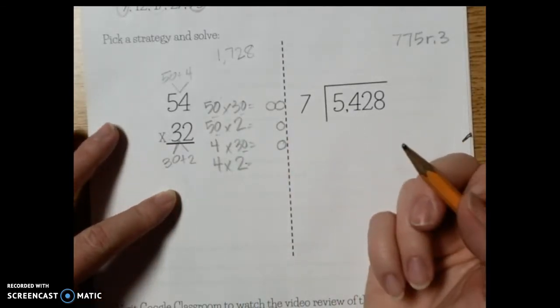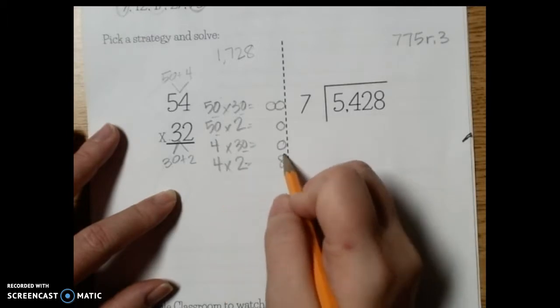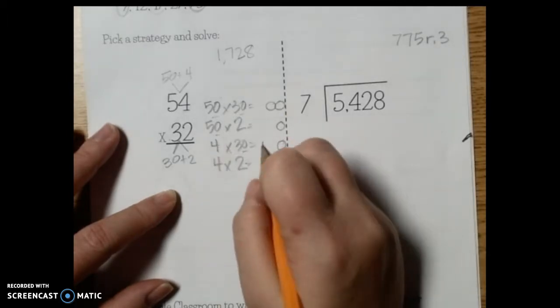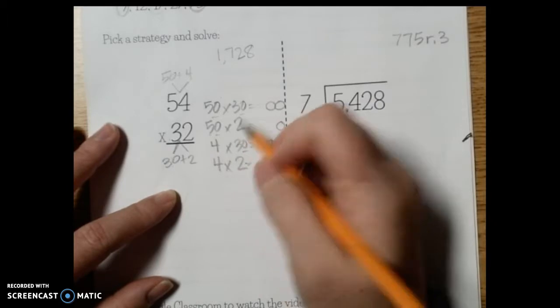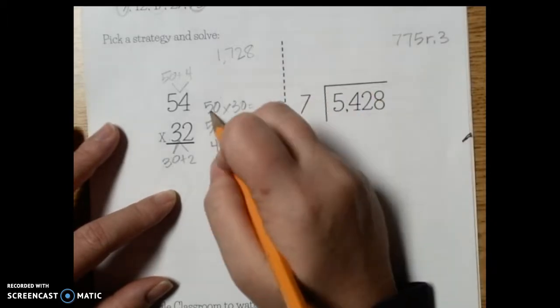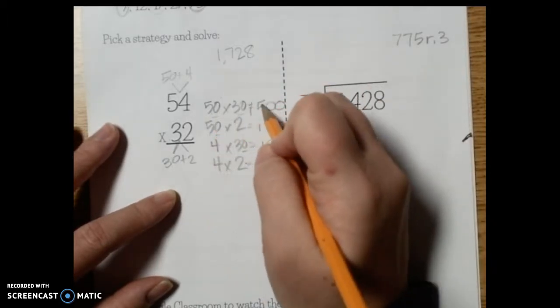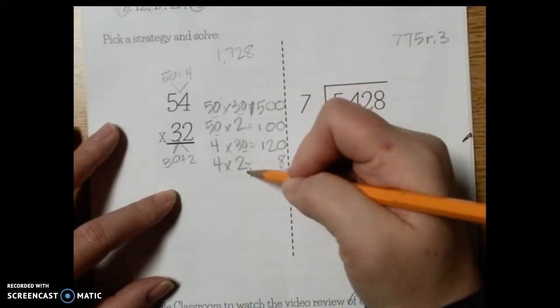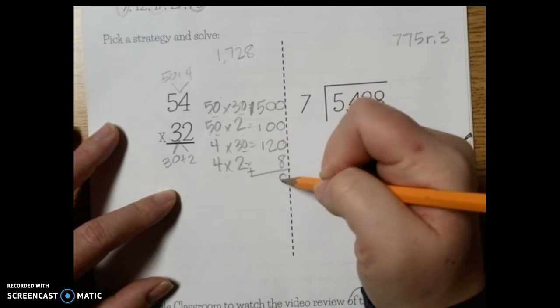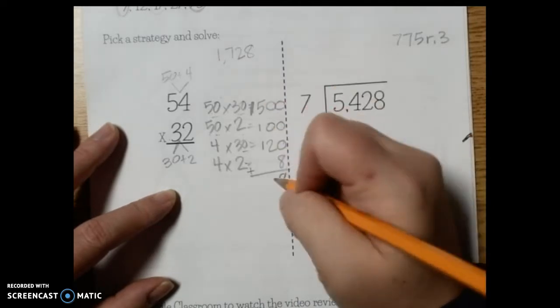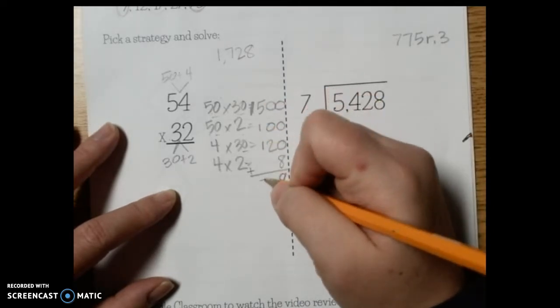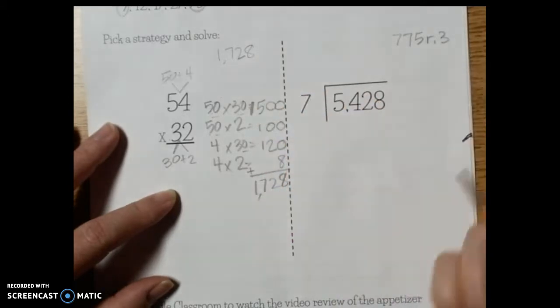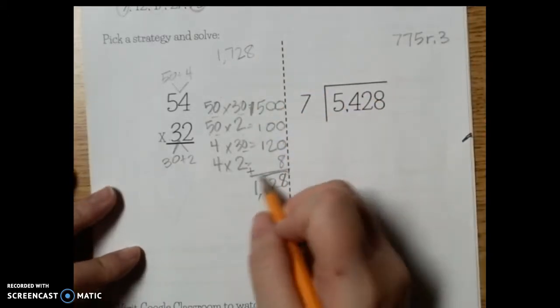Then I have basic facts to multiply. 4 times 2 is 8. 3 times 4 is 12. 5 times 2 is 10. And then 5 times 3 is 15. I need to make sure I keep that 1 in its own column. Okay. And then 0, I'm adding. 0 plus 0 plus 0 plus 8 is 8. 0 plus 0 plus 2 is 2. 5 plus 1 plus 1 is 7, and then 1,728 is my answer.